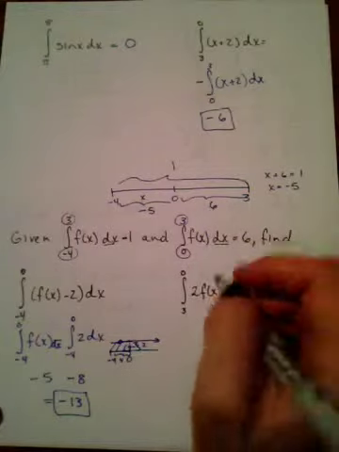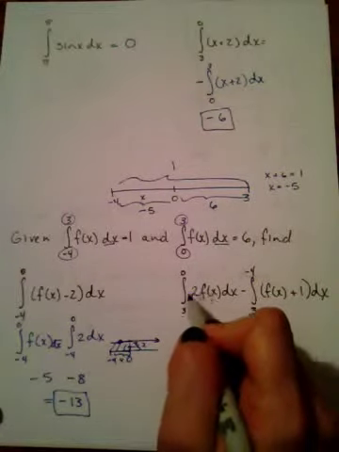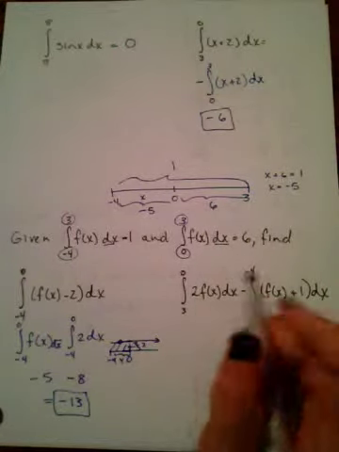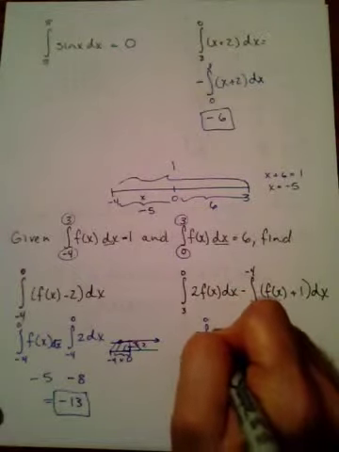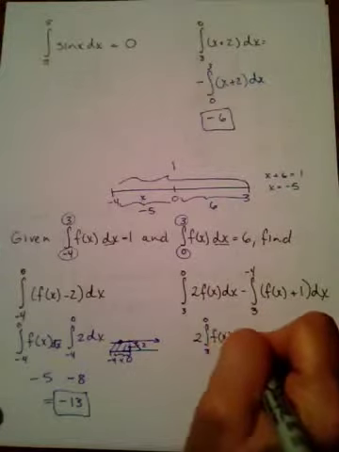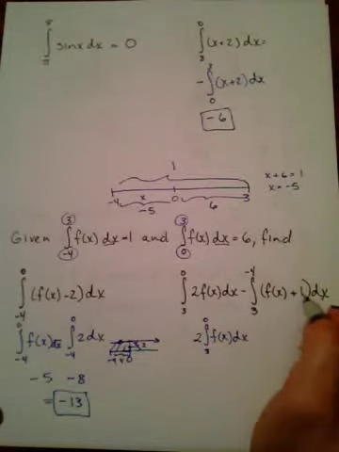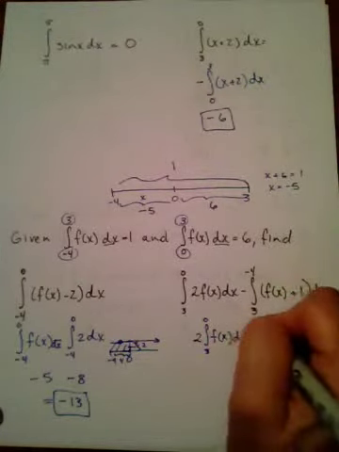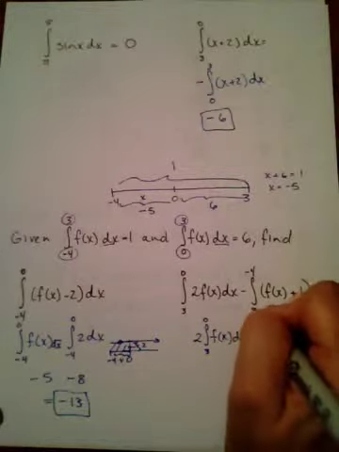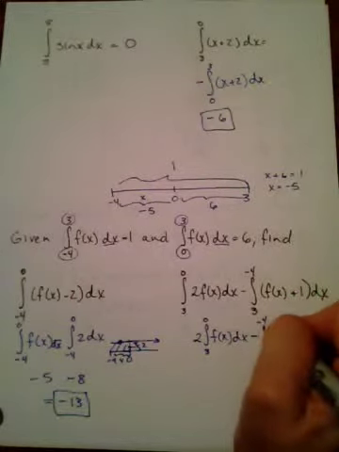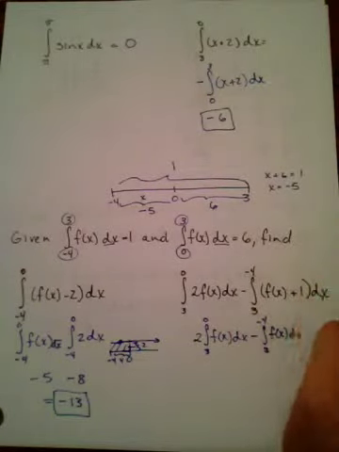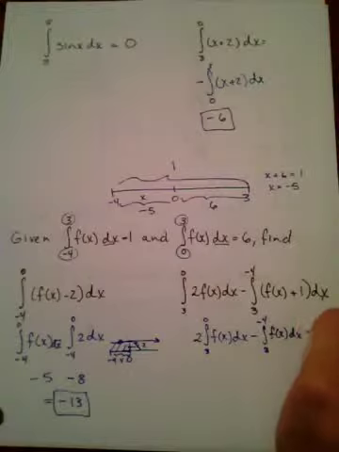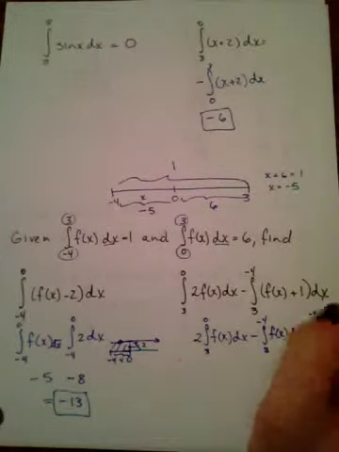If I look at this problem, this 2 that's in here is just a scalar, it's a number, so it can come outside of my integral. And then I'm going to integrate this term by term, 3 to -4, and I notice right away we have a problem. My limits of integration are backwards, and I'll just fix those. And then I'll put a minus the integral of 1 from 3 to -4 dx.